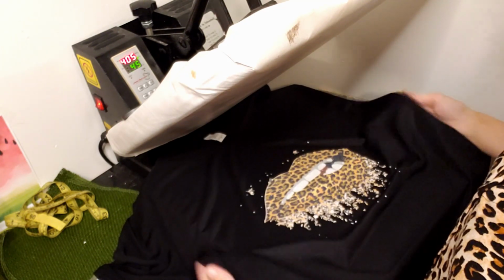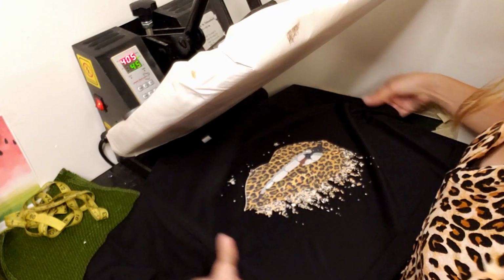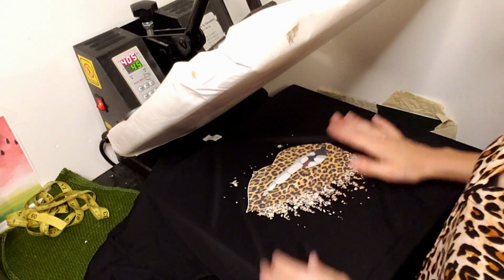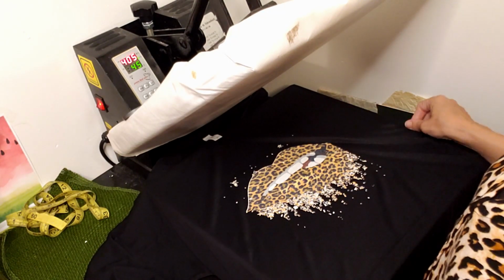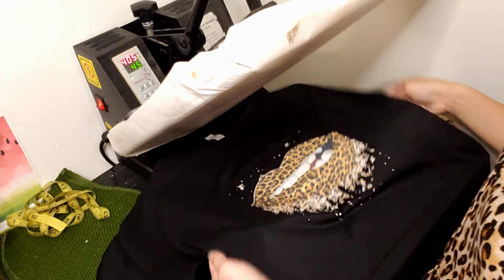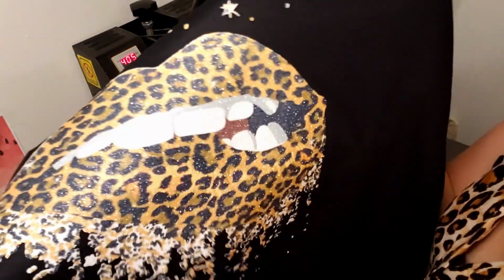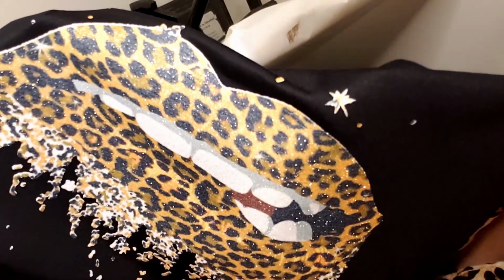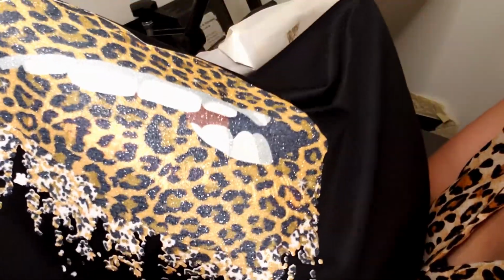I definitely could have pressed it just a little bit longer, but that's okay. We don't want to burn that glitter. I don't think we would have, but I don't want to take the chance of that happening, especially after going through all of that. So I'm going to bring this up to the camera. Can you guys see that sparkle underneath? Isn't that beautiful? Oh my gosh.